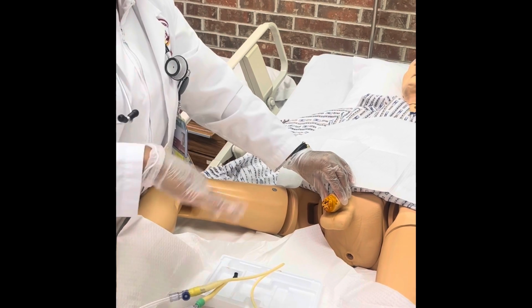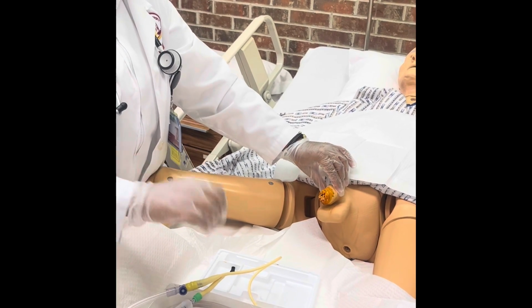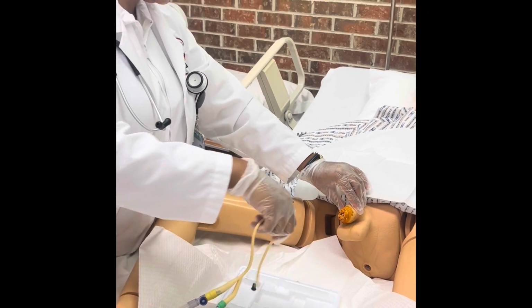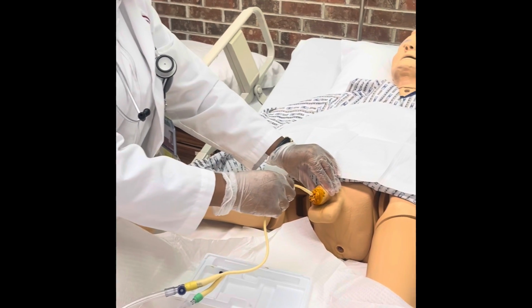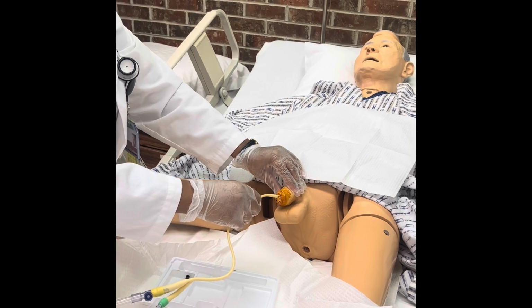I'm using my dominant hand to touch everything on my tray because this is not sterile, but this is for right now. All right, Mrs. Smith. Now I'm going to insert. Okay, I just want you to take a deep breath in. Feel a little pressure. In.